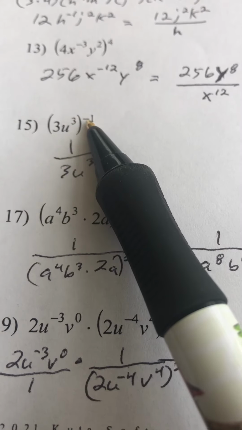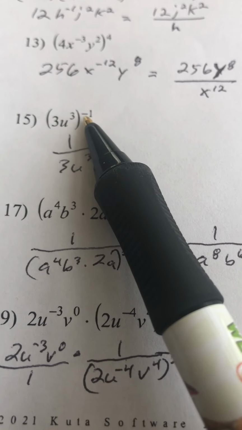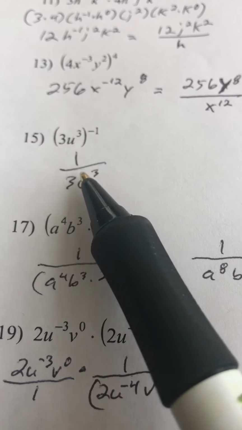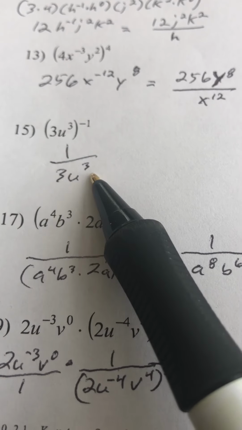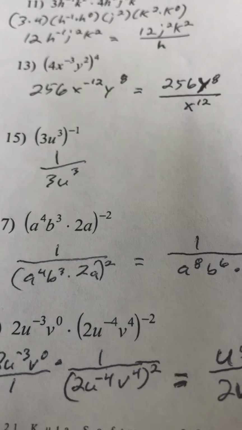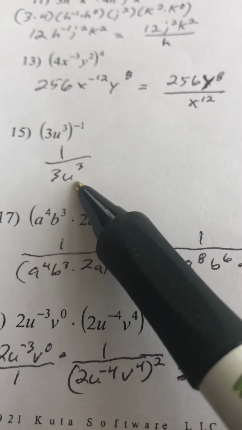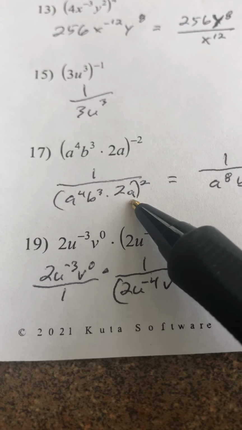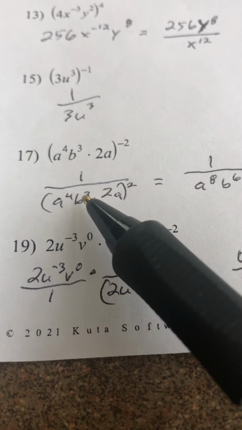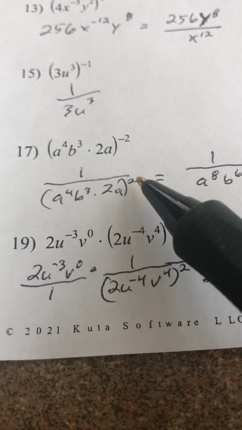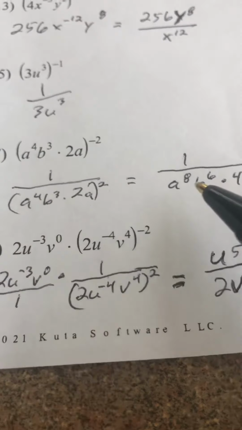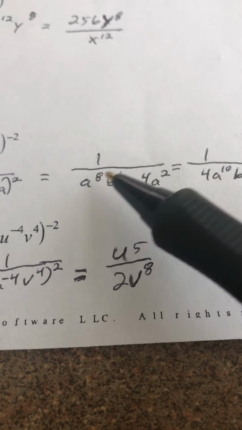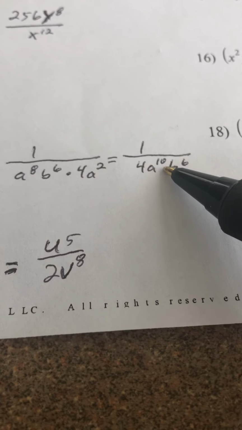Okay, so the exponent on the outside of the parentheses tells us to move this down below. So the whole thing goes down below, and then I'm done. I have 1 over 3u to the 3rd. This negative exponent tells me to move it down below. Then I start to multiply by that 2, the 4, the 3, and whatnot. Then I can add my 8 and my 2, and I get 10.